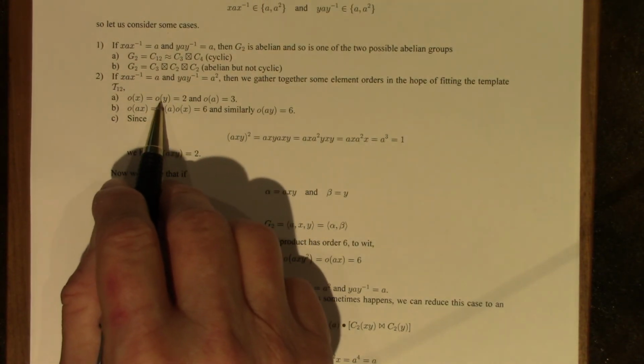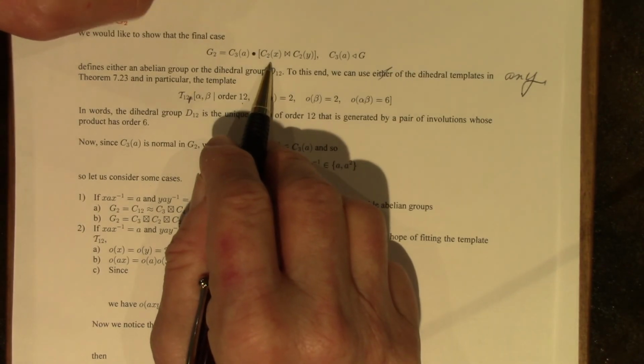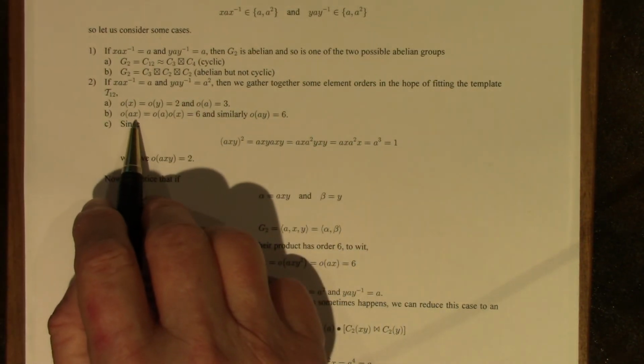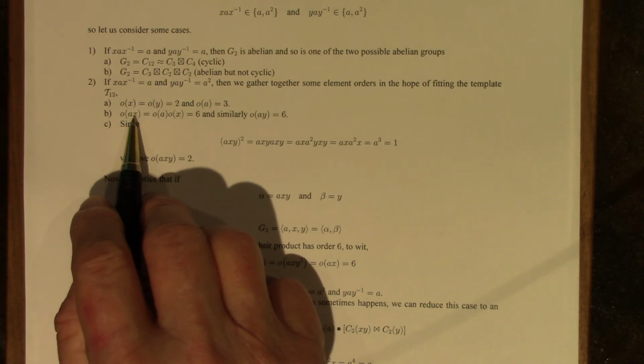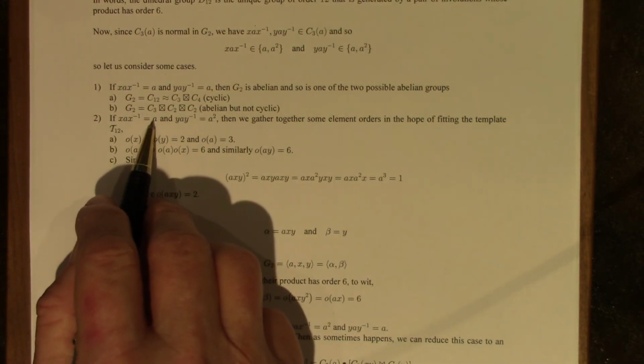So we know that the order of X and the order of Y is 2, the order of A is 3. This just comes from the form of the group in this case. We can compute the order of AX because A and X commute. That's what this conjugation equation tells us.